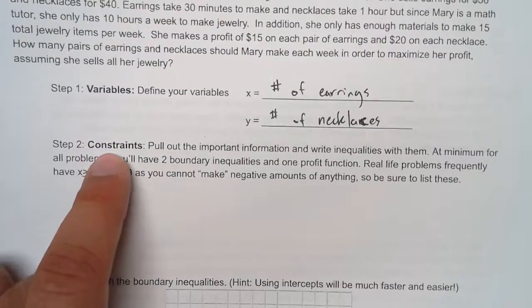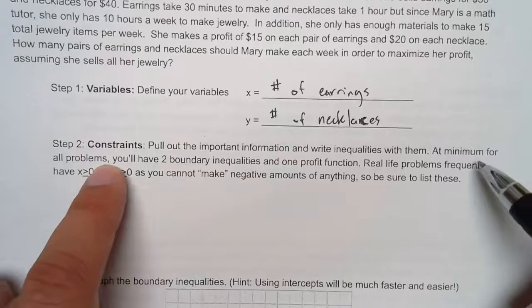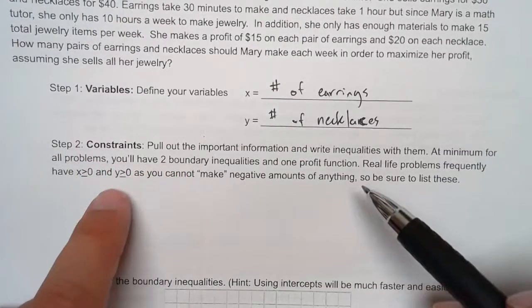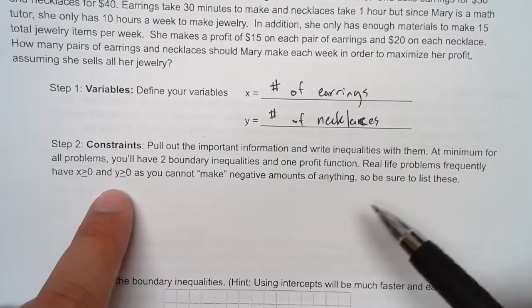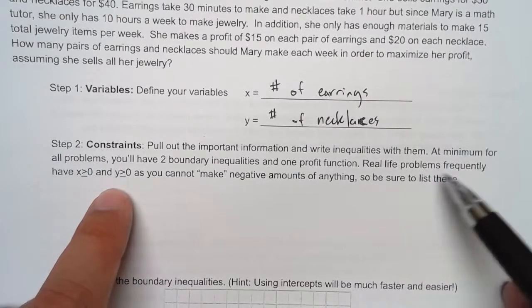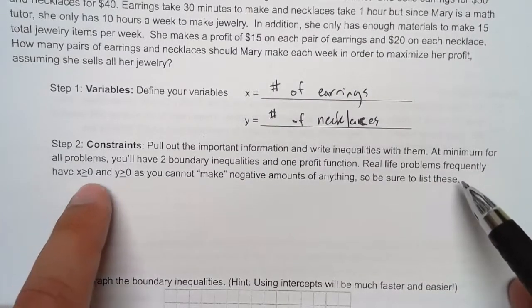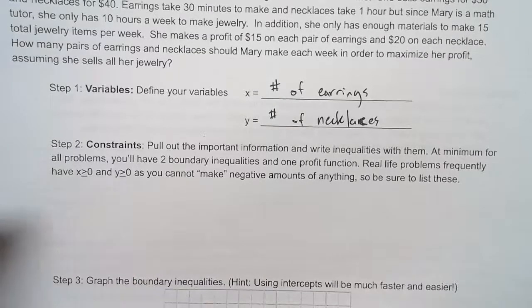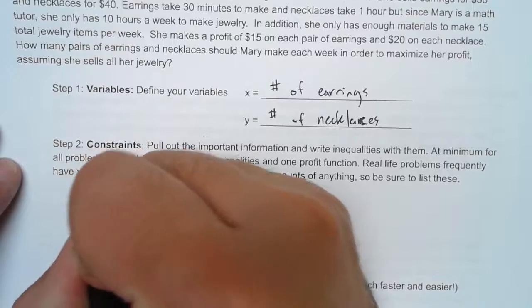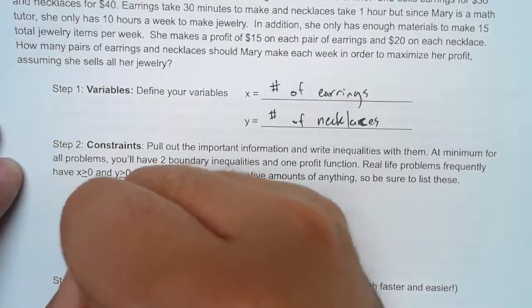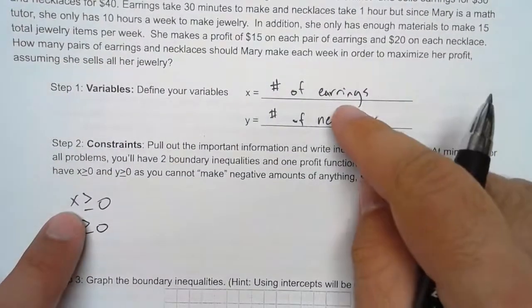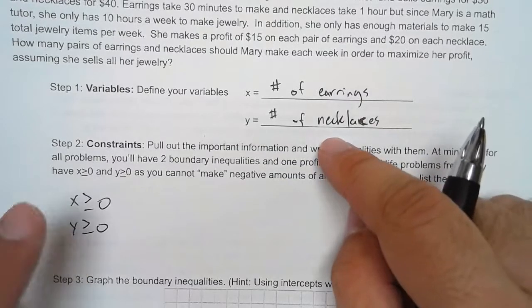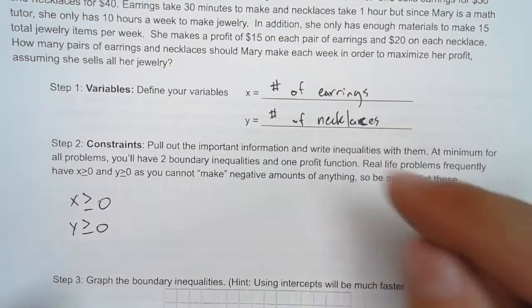Okay, so our second step on each of these is to pull out our important information and talk about what our constraints are. At minimum, for all of our problems, we'll have at least two boundary inequalities and one profit function. In real life problems, we have to have x greater than 0 and y greater than 0, as we cannot make a negative amount of anything. So we're going to automatically list x is greater than or equal to 0 and y is greater than or equal to 0, because you can't make a negative amount of earrings or necklaces, and negative numbers are less than 0.